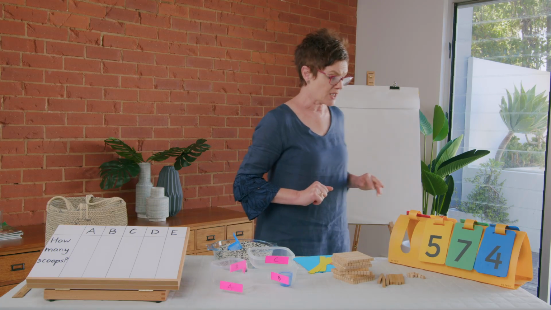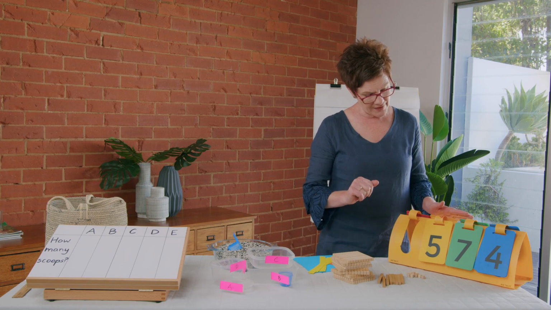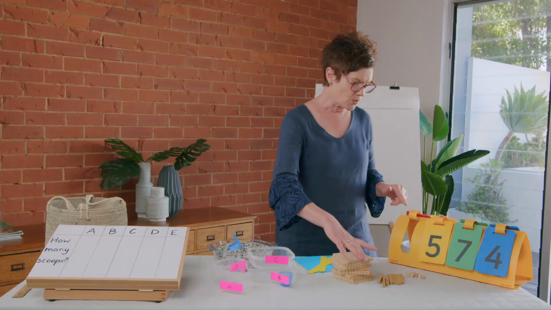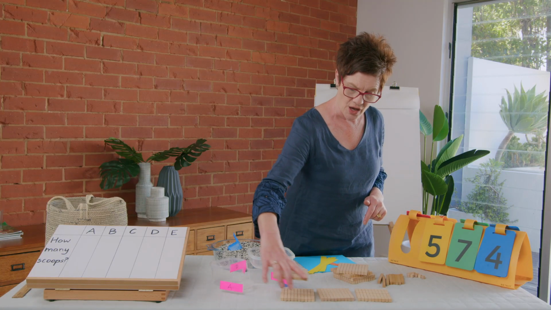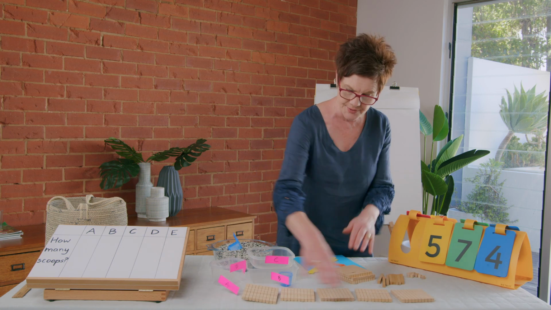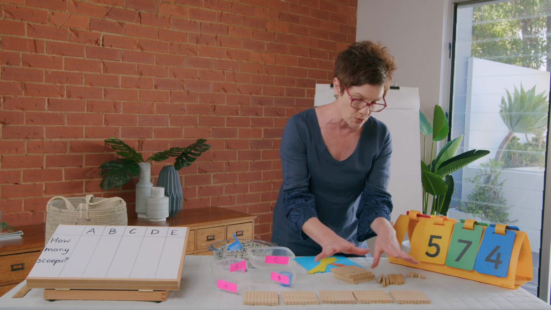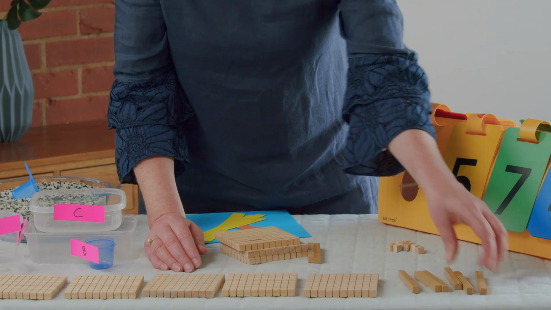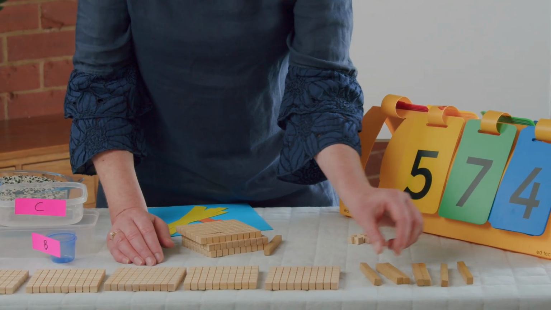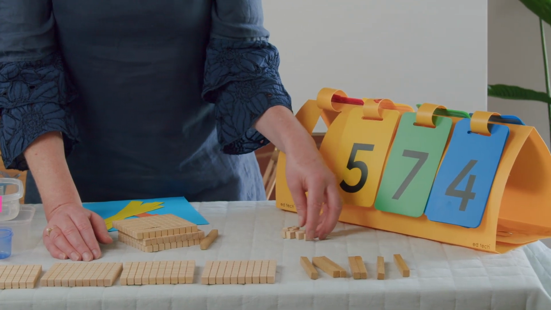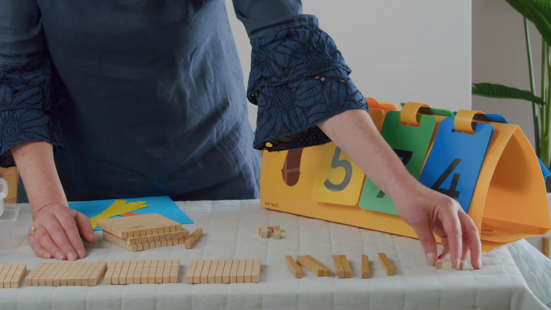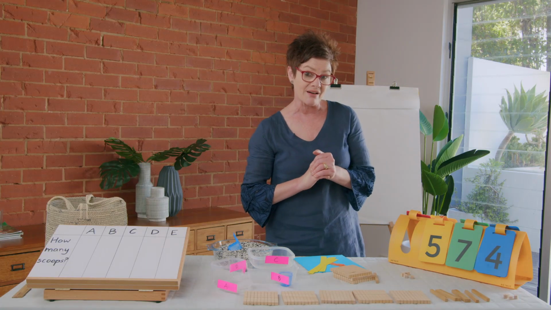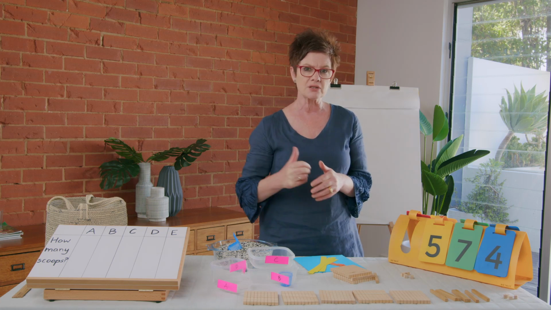Okay, let's start with our number talk. Our number talk today is brought to us by the number 574. So let's make that number. We know it is made of 500s. That's what 500s looks like. Let's have a look at our tens. 2, 3, 4, 5, 6, 7 tens, 7 tens and 4 ones. That is what 574 looks like.